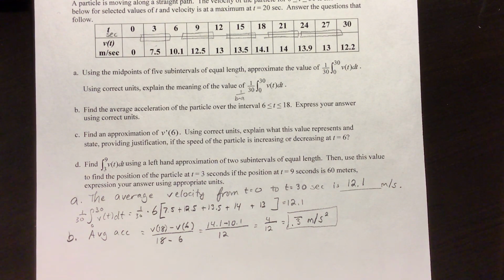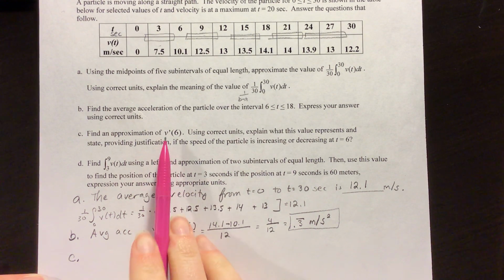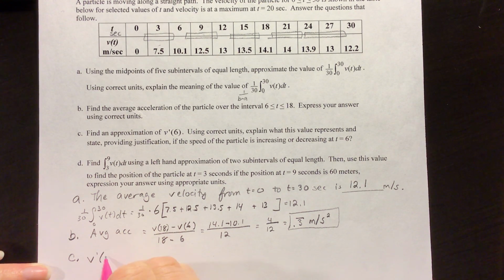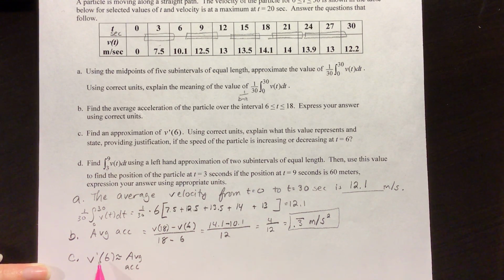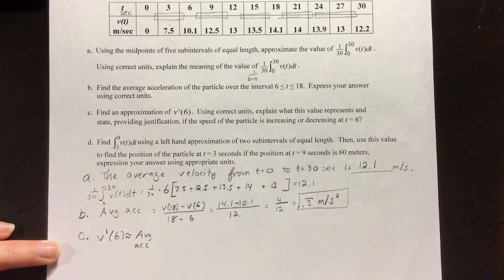Cool. C, find an approximation of v prime of 6. That is an approximation of a slope. So we are going to use this exact same formula. We're just getting close to 6. So v prime of 6 is approximately the average acceleration. Okay, v prime of 6 is the instantaneous acceleration at t equals 6, but we don't know instantaneous acceleration. We're not given like a table of accelerations, and we're not given an actual function that we can deal with. So we do what we can with what we've got.